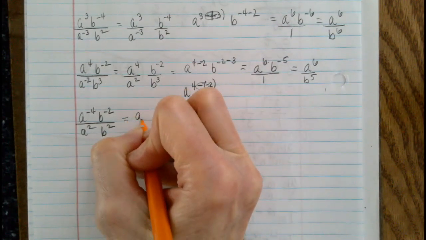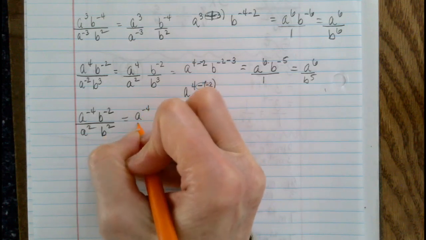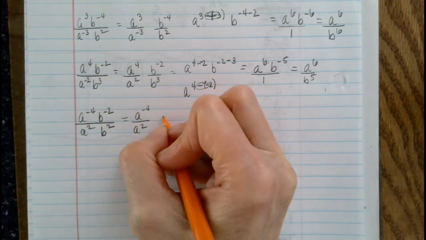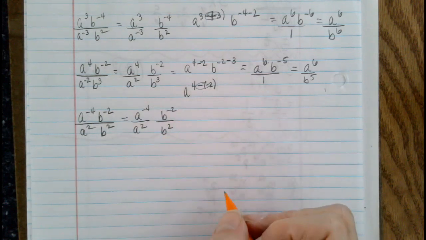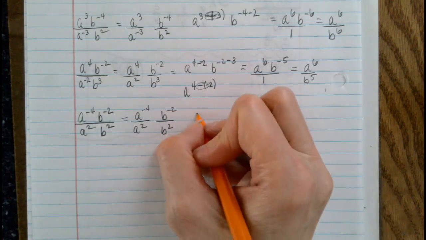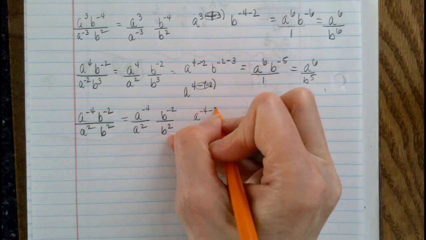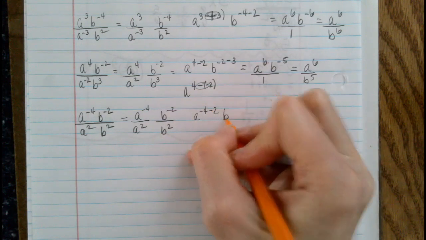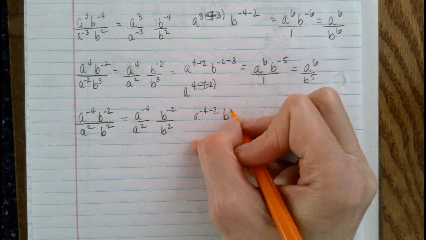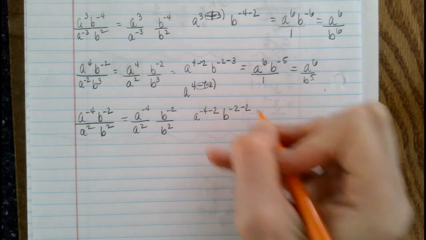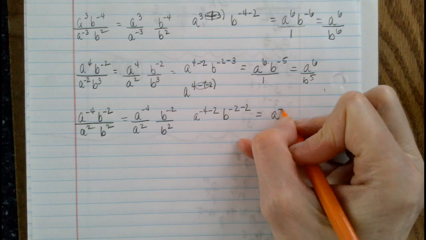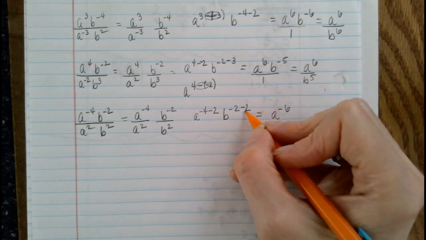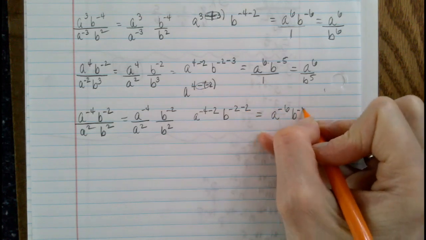Because we're going to take a to the negative 4th divided by a squared, and b to the negative 2nd divided by b squared. And when we do that, it's going to be a to the negative 4 minus 2, top exponent minus bottom exponent, b to the negative 2 minus 2. Well, negative 4 minus 2 gives us negative 6. Negative 2 minus 2 gives us negative 4.